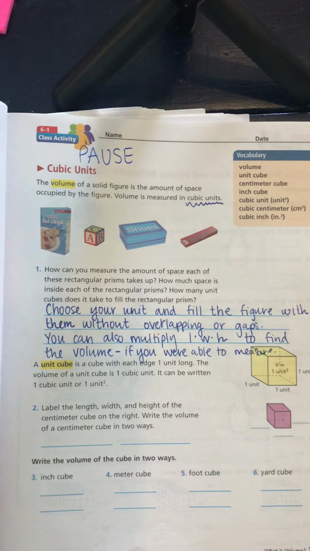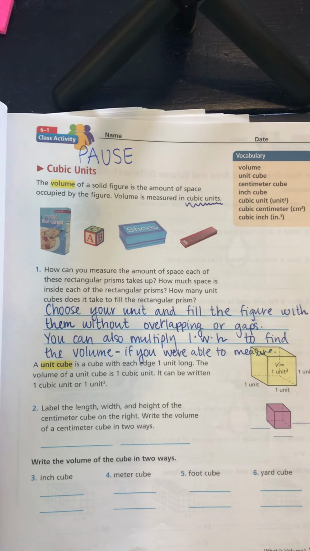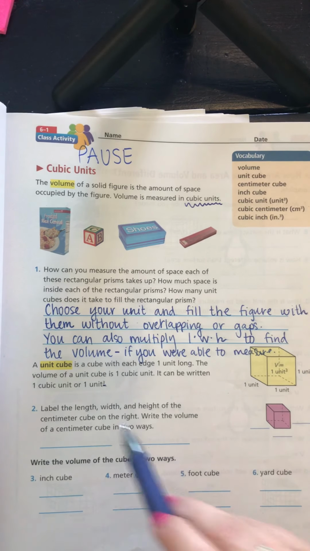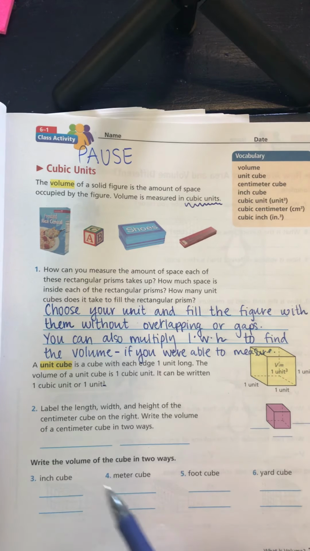Okay, moving on. A unit cube is a cube with each edge 1 unit long. The volume of a unit cube is 1 cubic unit. It can be written 1 cubic unit or 1 unit cubed with that 3 right there. Okay, so this is just getting used to using this language.